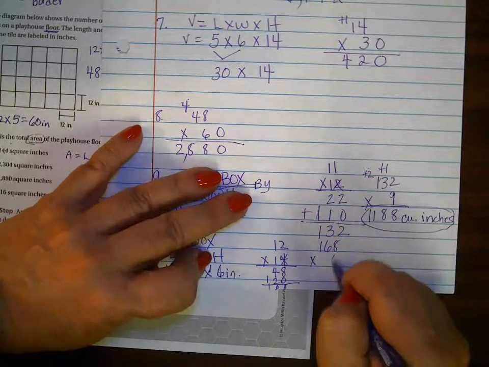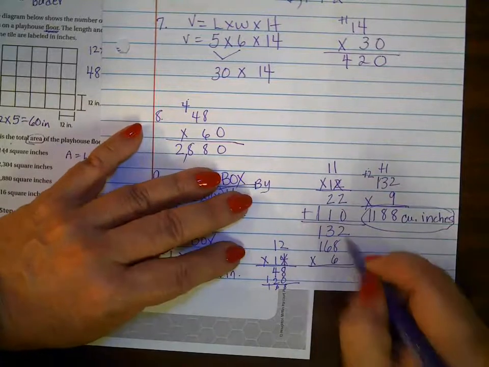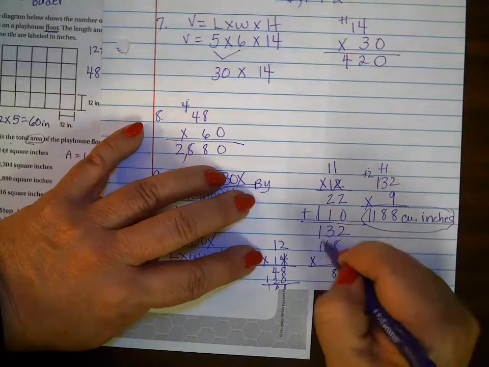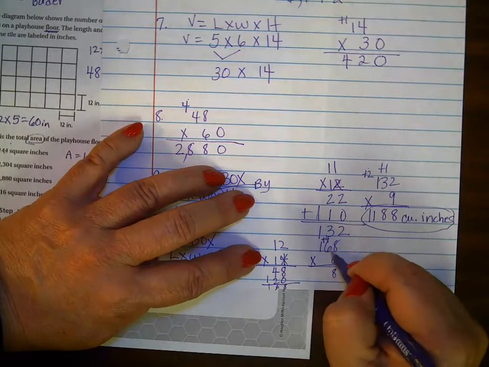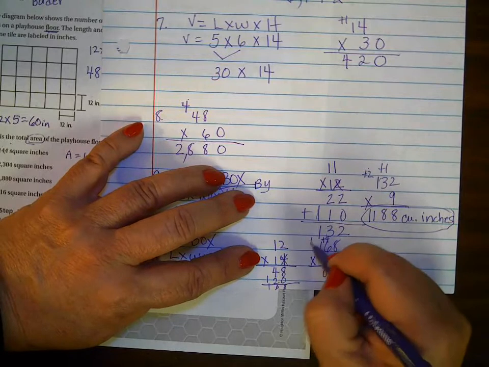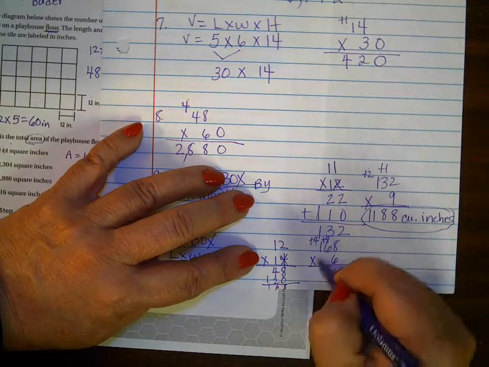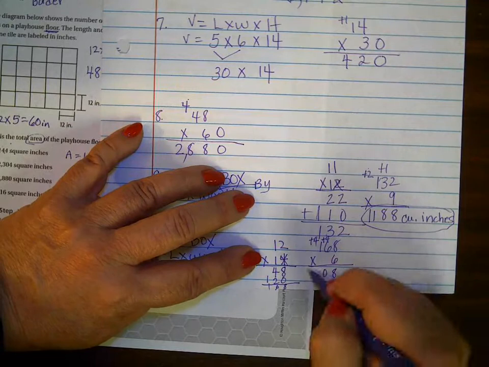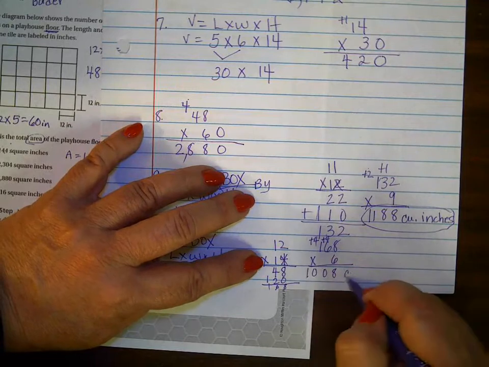times 6. 6 times 8 equals 48. 6 times 6 is 36, 37, 38, 39, 40. 6 times 1 is 6, plus 4 is 10. Well, look at that.